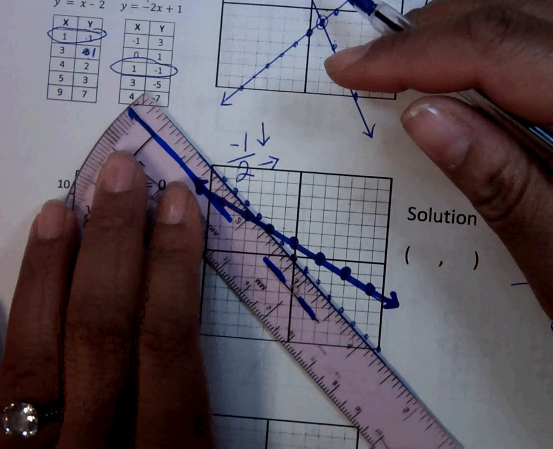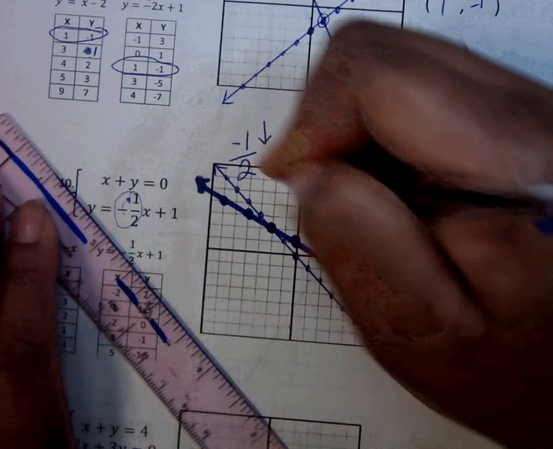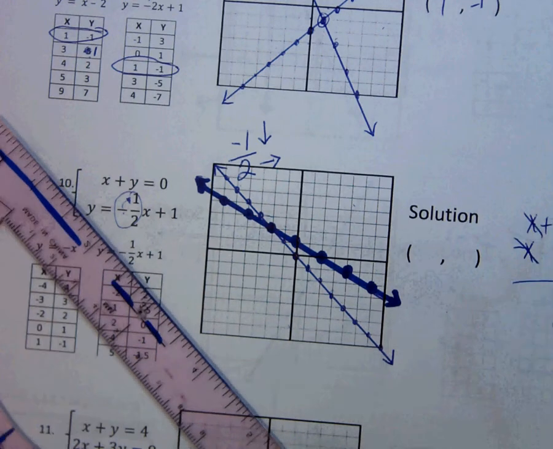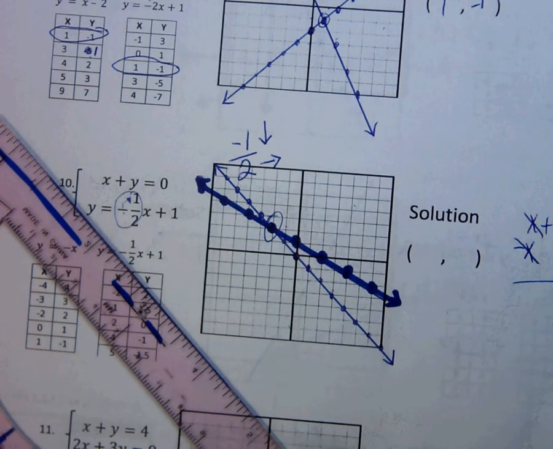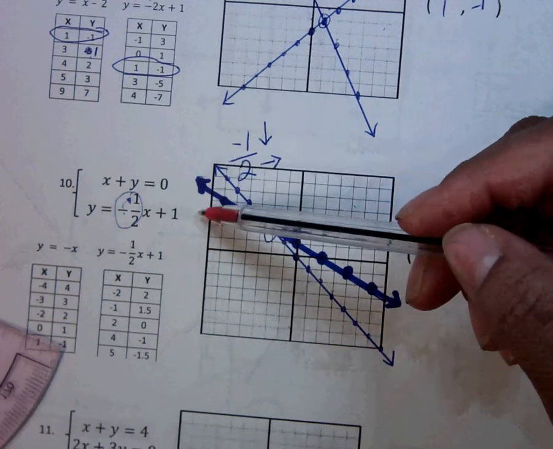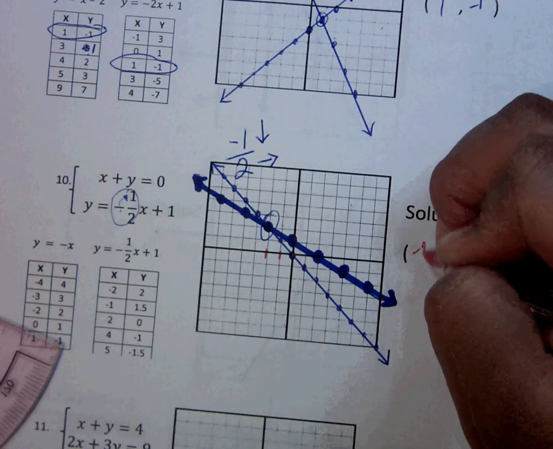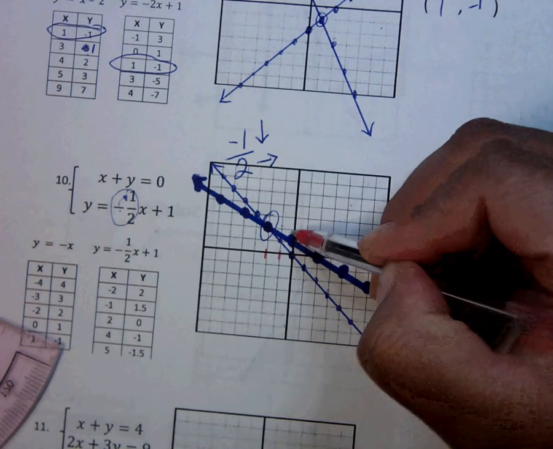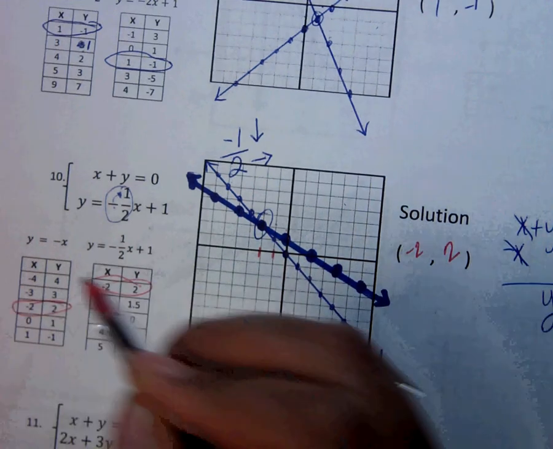Let me try to be a little more careful. I guess after doing 10 of these, your graphing gets a little sloppy. So I can't be too mad when you guys get a little tired towards 10, because I did. Negative 2 is the x, 1, 2 is the y. And it is also on the table.